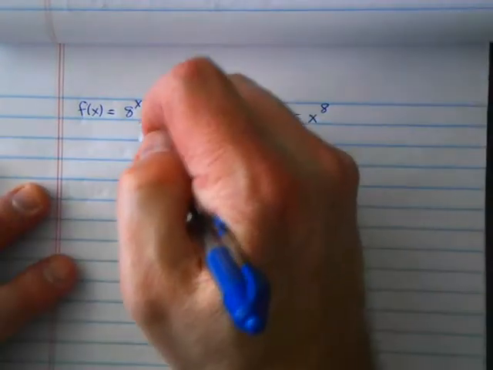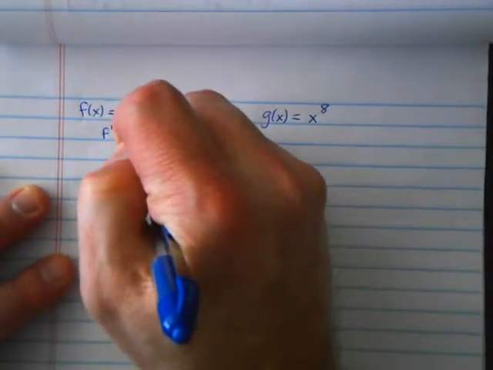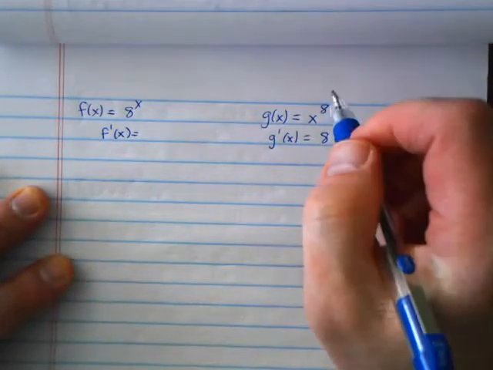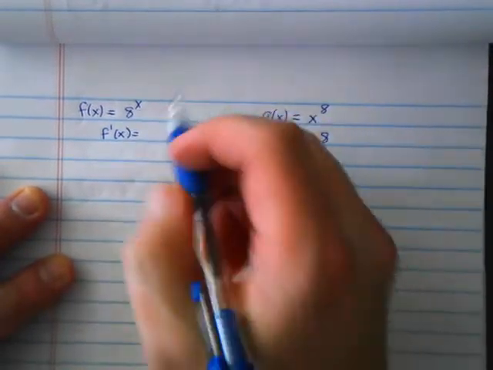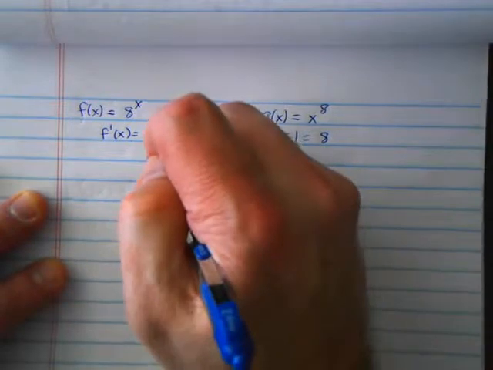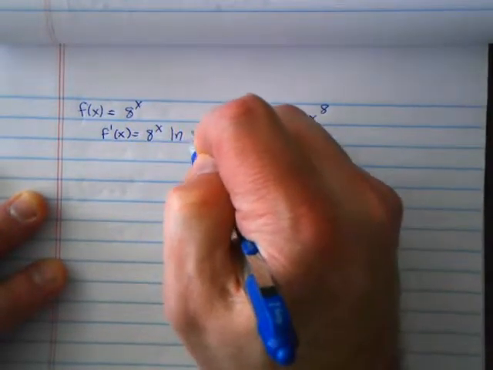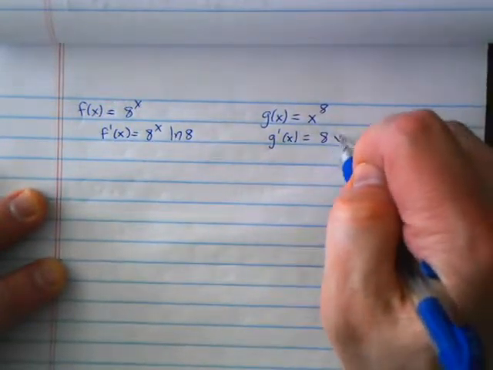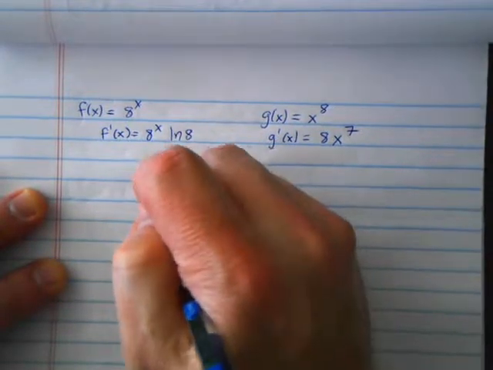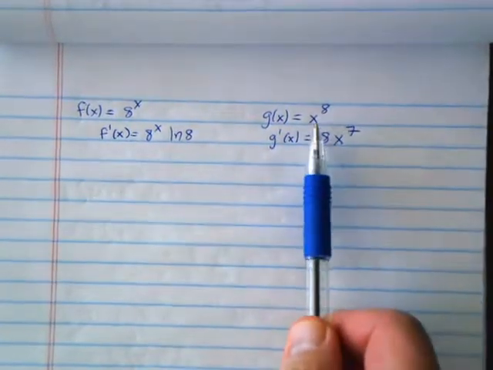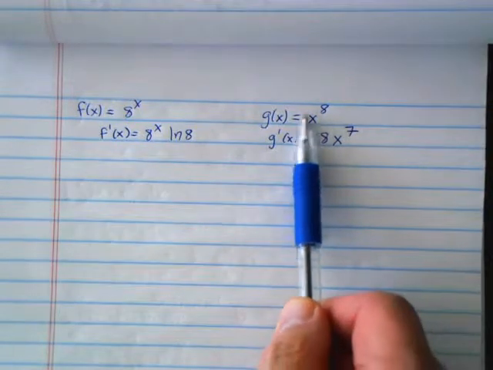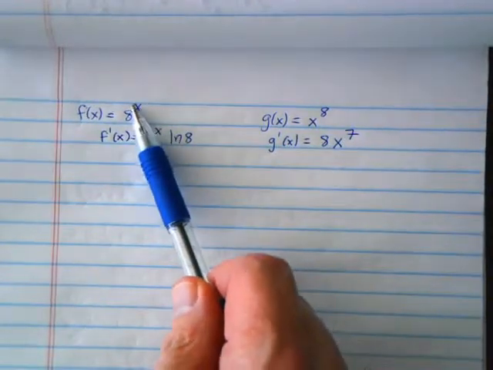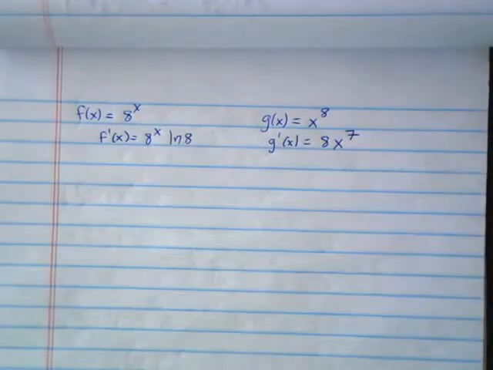What's the derivative of x to the 8? Doing this one first, the derivative of 8 to the x is 8 to the x ln 8. And the derivative of x to the 8 is 8x to the 7. So, if my x is in my base, I pull my exponent down and subtract 1 from my exponent. If my x is in my exponent, I do something very different. I use that rule.